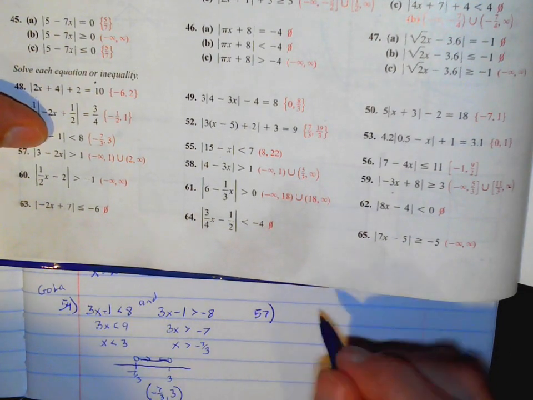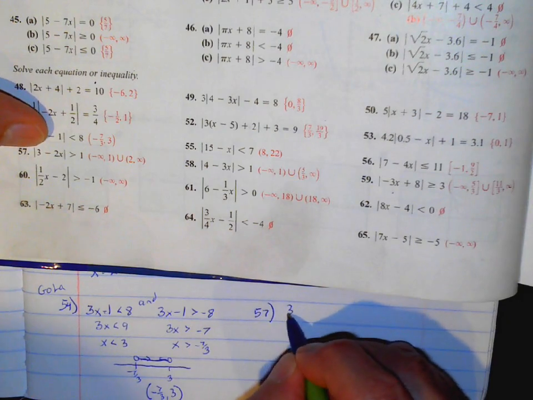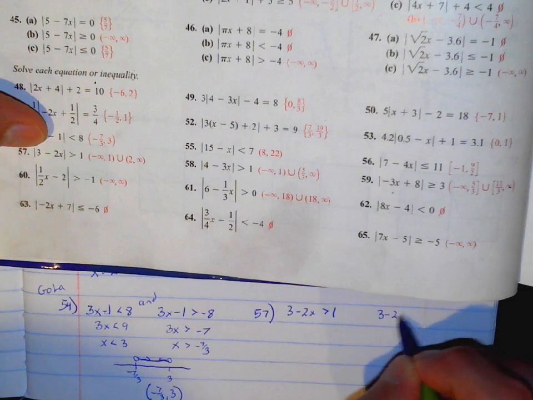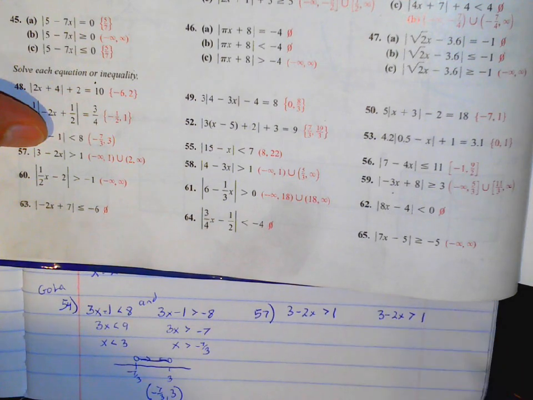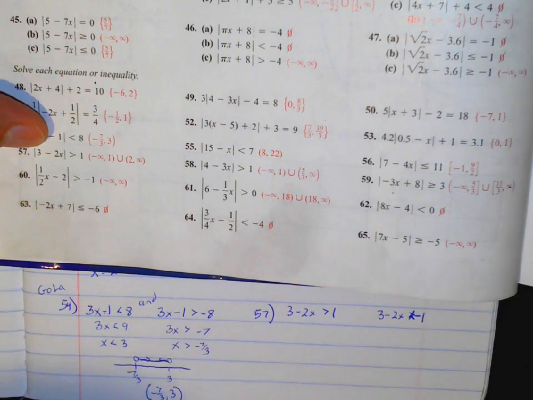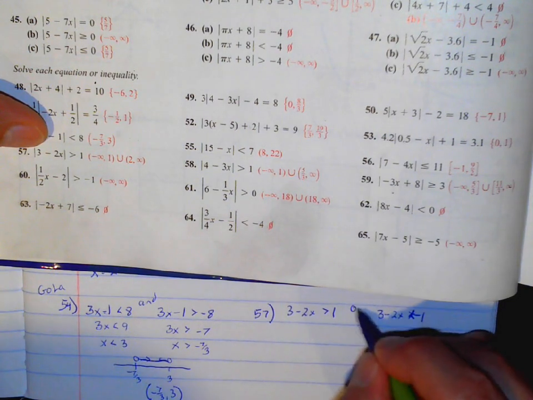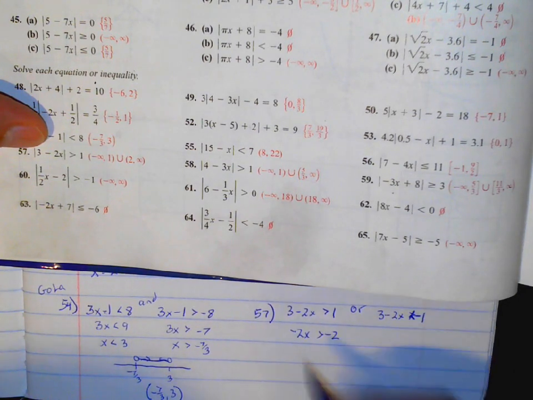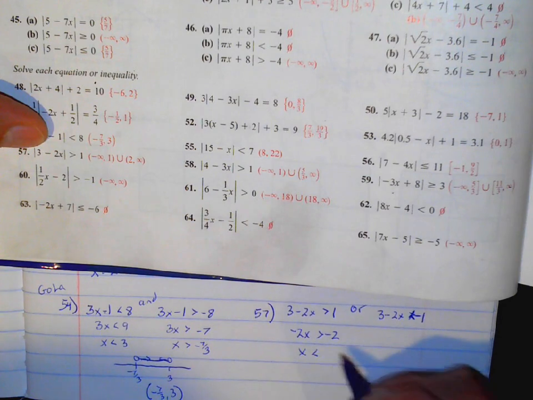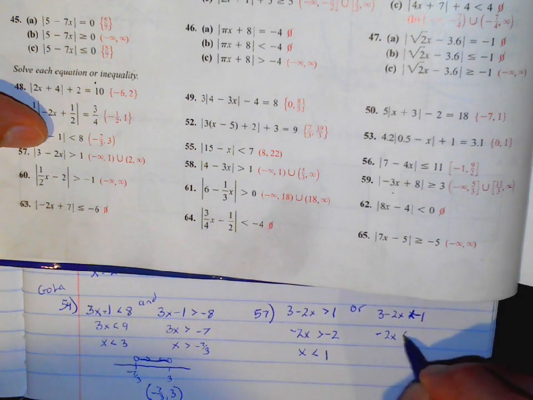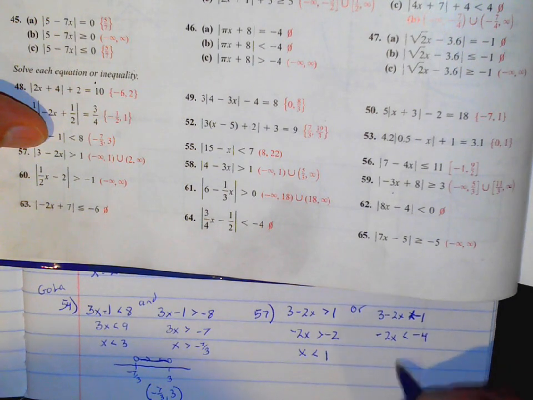57, once again, two equations. 3 minus 2x is greater than 1. Sorry, less than. Flip the sign when you make it a negative 1. And it's greater than, so it's an or statement. Subtract that over. Divide by negative 2. When you divide by a negative, you flip your sign. Subtract that over. Divide gives you this.